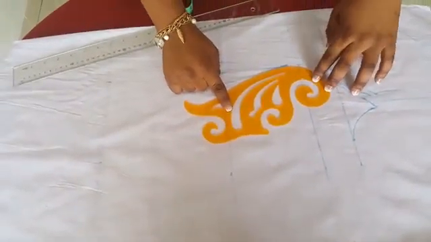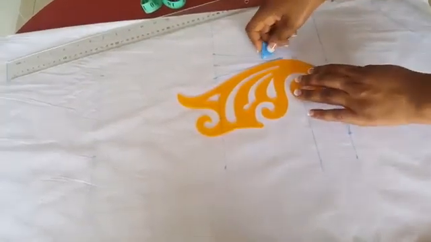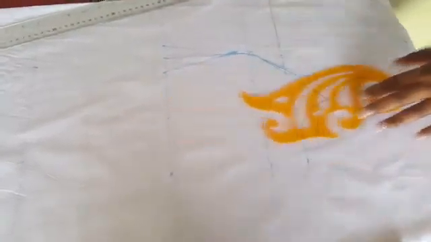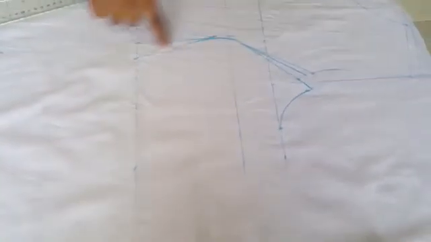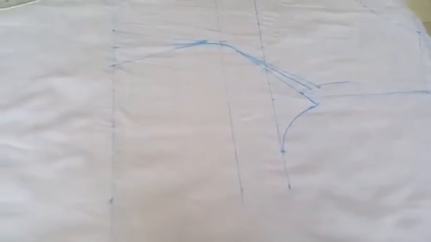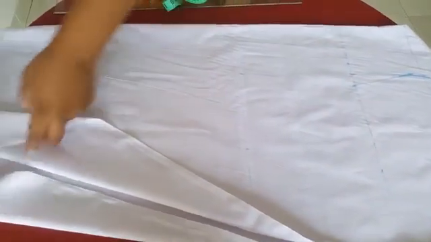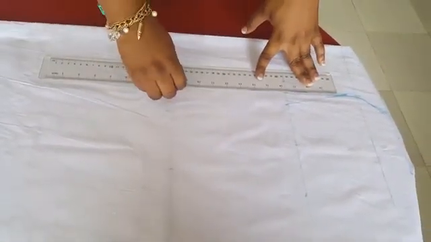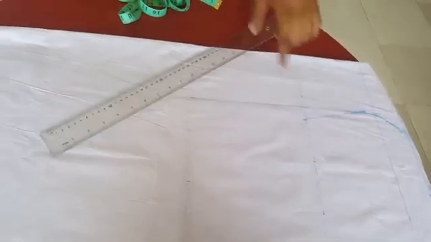Then I'll use my French curve to blend it up. Can you see that? You could use freehand also. Can you see the princess that is formed? So now let's go to the hip area. Now this is the 5-inch measurement. Just draw a straight line this way to join the other 5-inch point.